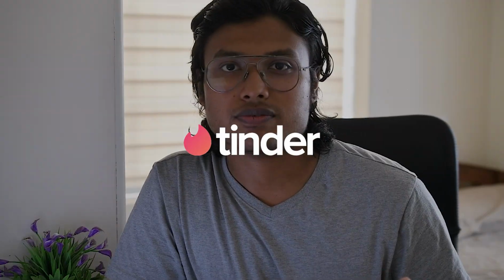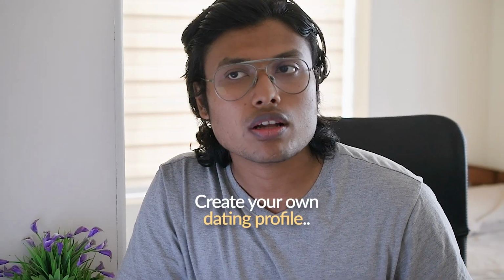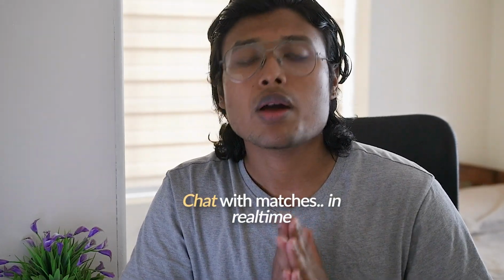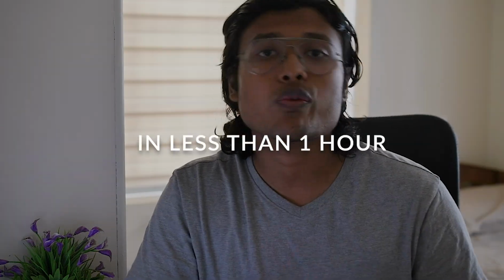Today, we are going to develop a web app for dating, like Tinder, where you can create your own dating profile, swipe through other profiles, get matches, and chat in real time. But the highlight is, with mern.ai, we are going to develop all of this in less than 1 hour.